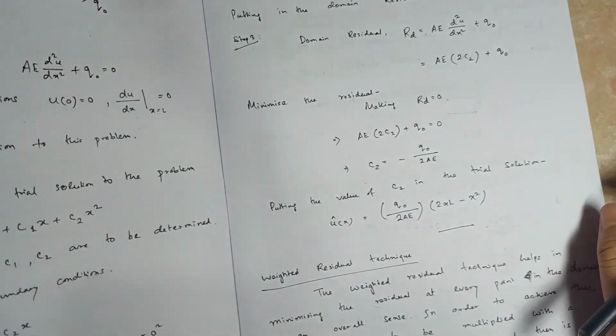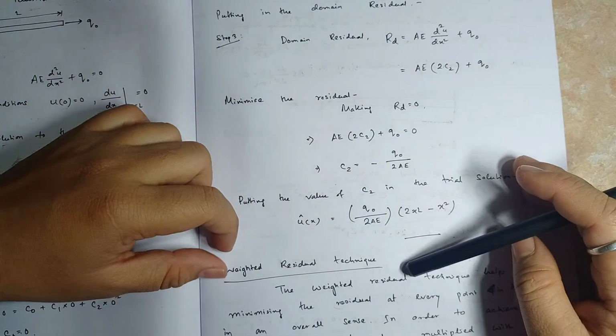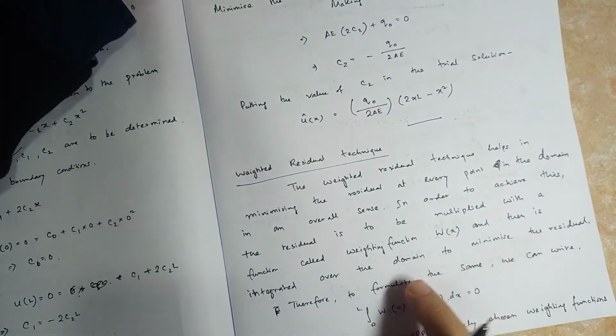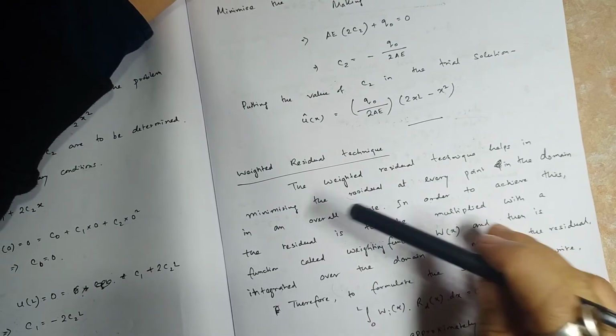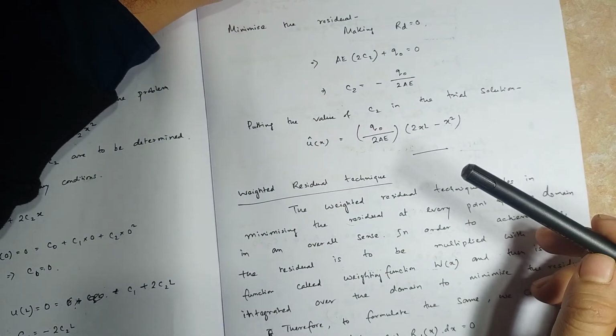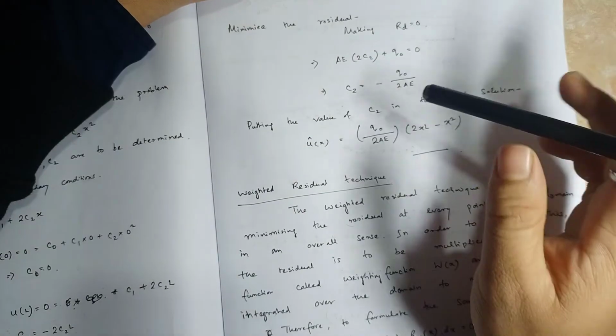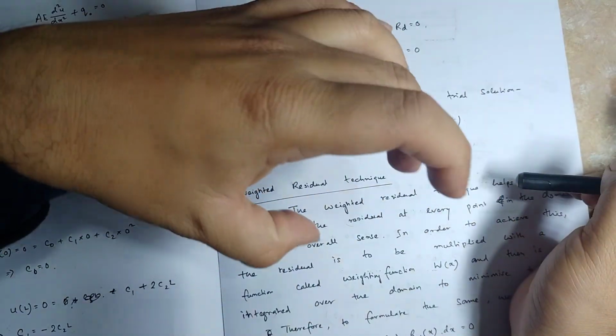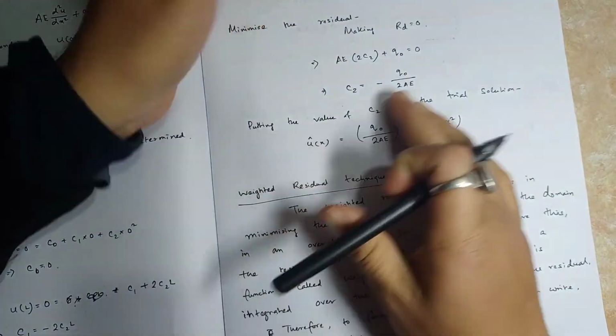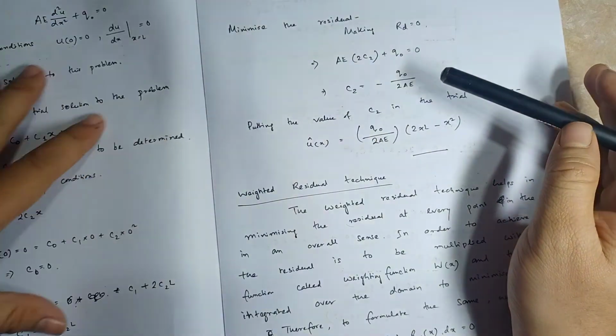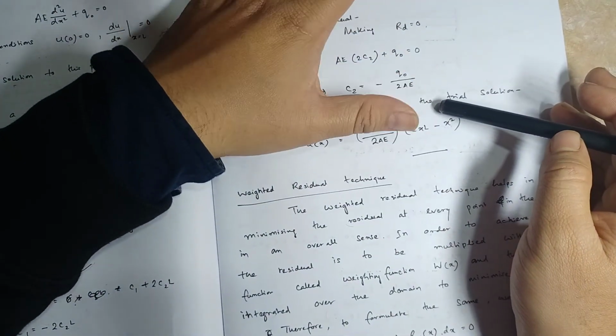So in the next video we'll talk about the weighted residual technique. Okay, and how to use the weighted residual technique to make the residual minimum over the entire domain. See, for these two problems actually the residual is becoming 0 everywhere.